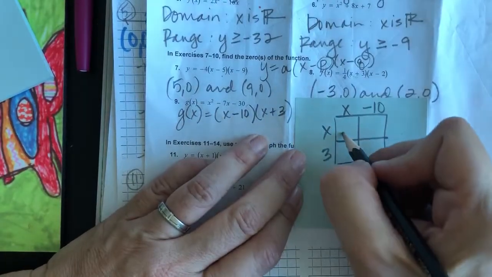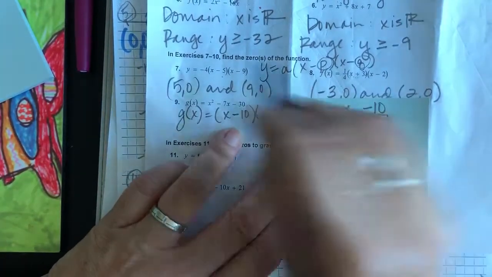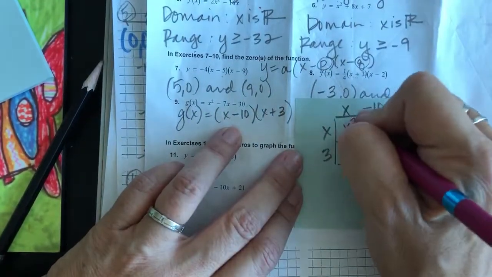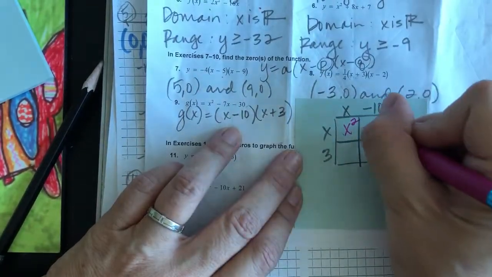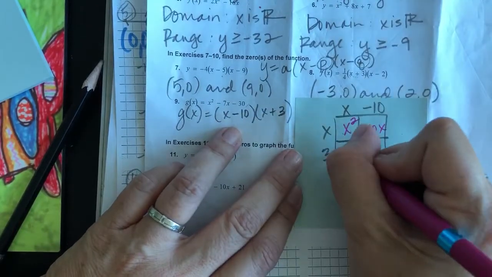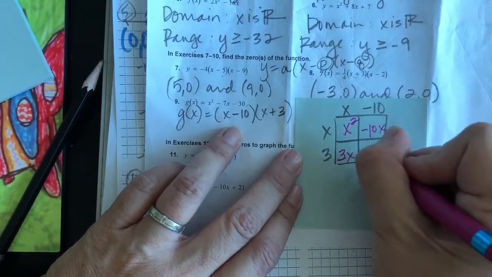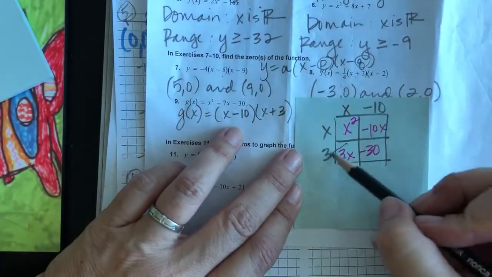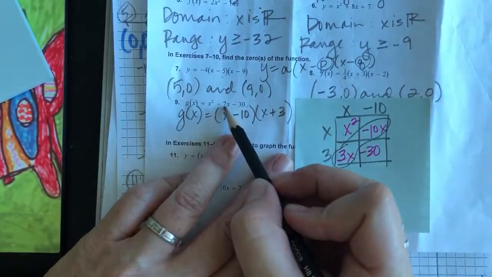And this came up in Algebra 1. Doesn't mean you're great at it. If I fill in the boxes here, I'll show you how this product is the same as what we had. That's x squared. That's negative 10x. This is positive 3x. Here's negative 30. I'm multiplying to fill in the boxes. If I add together like terms, you see how I got here?